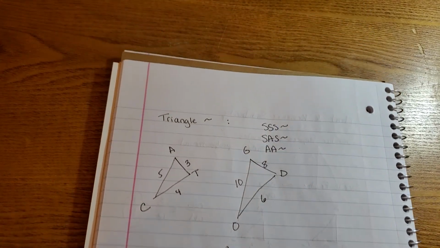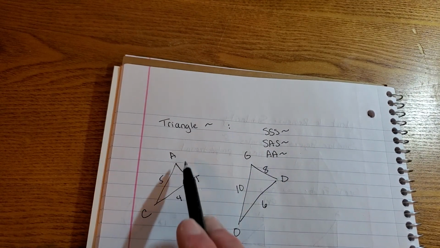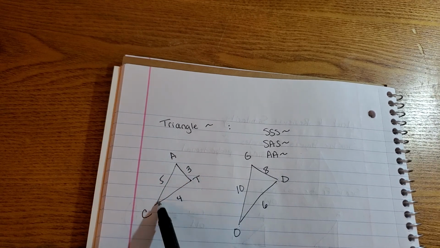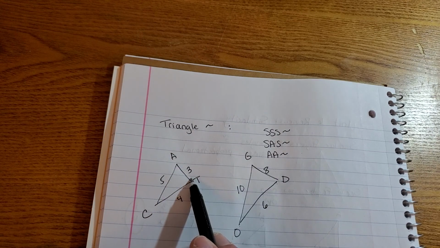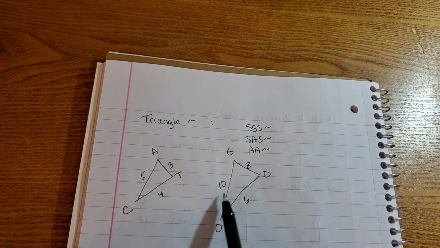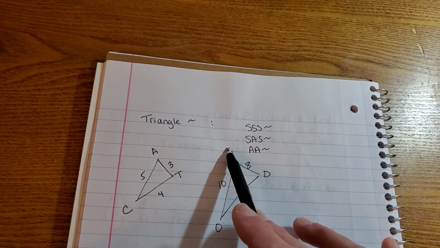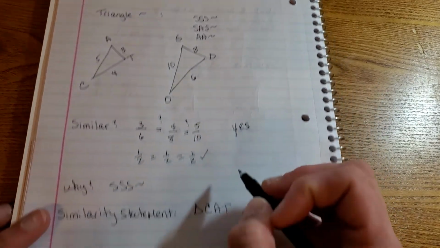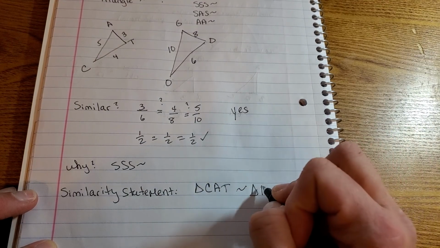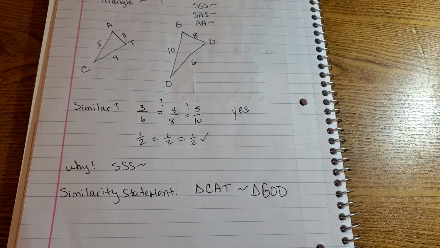So if I look at the triangle here, CAT, to go from C to A, I went through the large side, and then A to T, I went through the small side. Large, small. So I have to follow that same pattern over here. The large side is 10, the small side is 6. So large, small, G-O-D. So I would say triangle CAT is similar to triangle GOD. And cats do kind of think they're gods, so that makes sense.